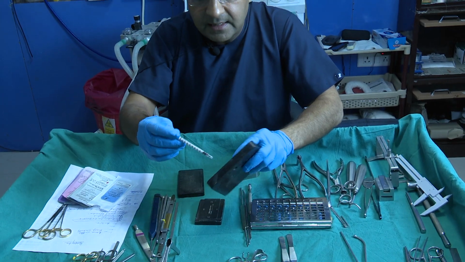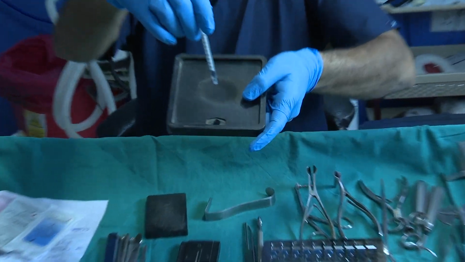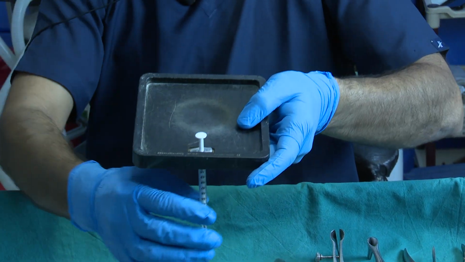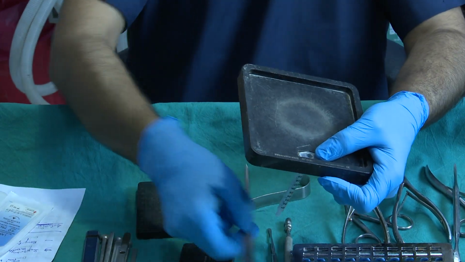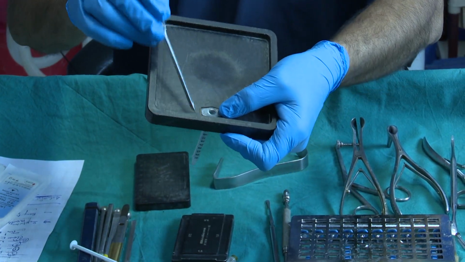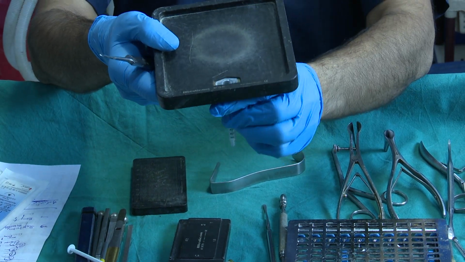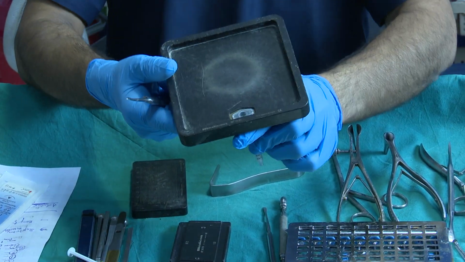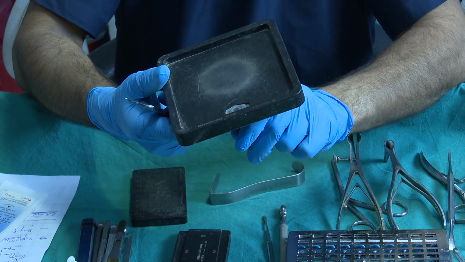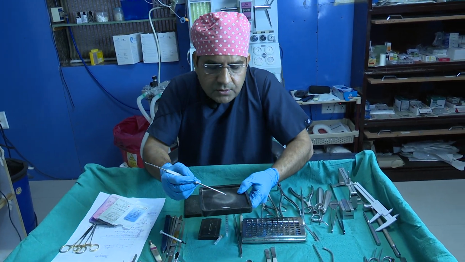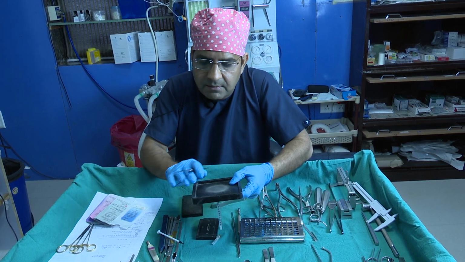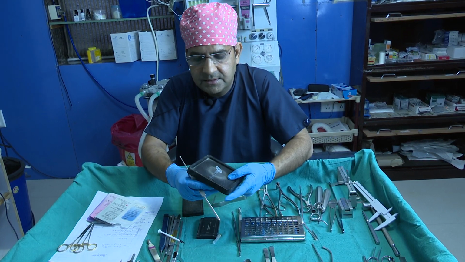You just pass the syringe through this slot, and then with an instrument you fill it. So it makes it very easy. Otherwise it is very difficult, because after making the diced cartilage it is hard to put it inside. I think you should buy this, because it is a one-time investment.